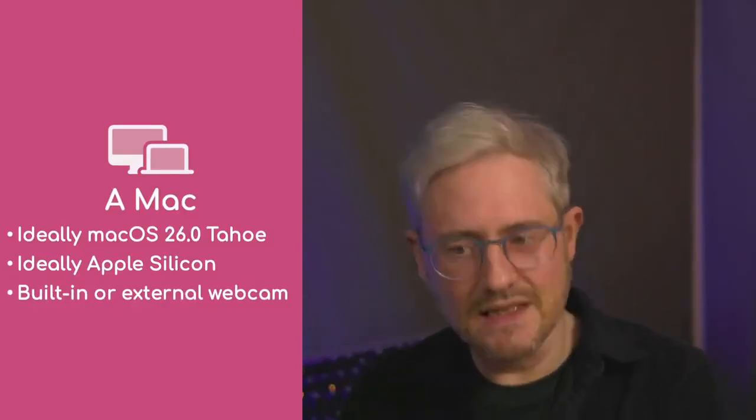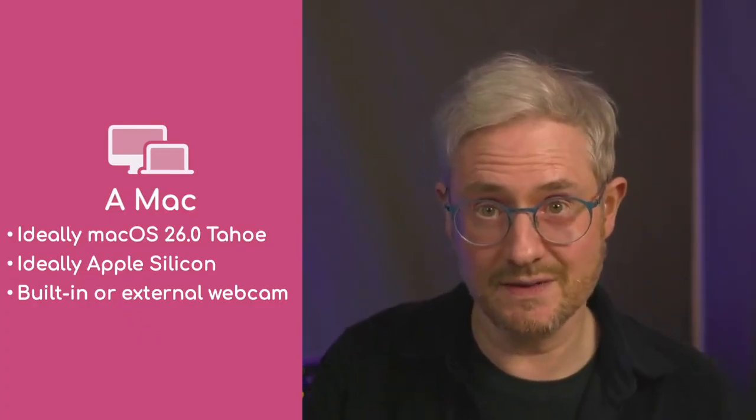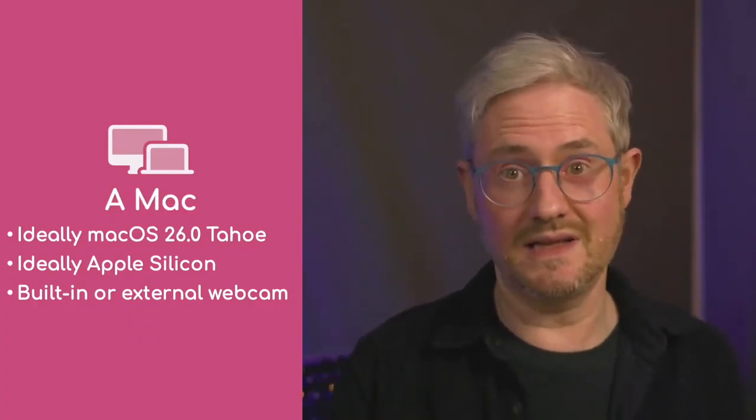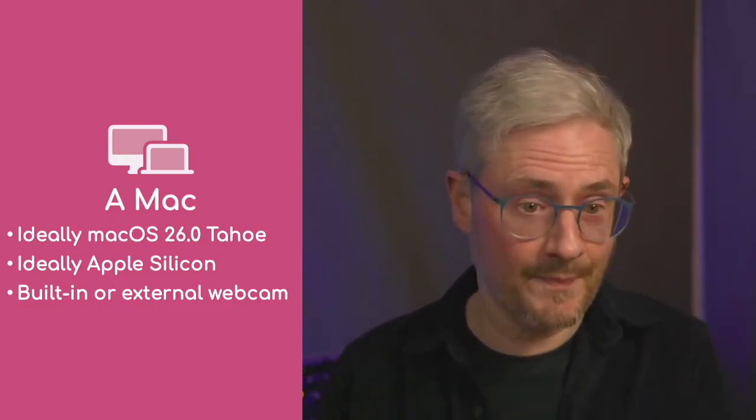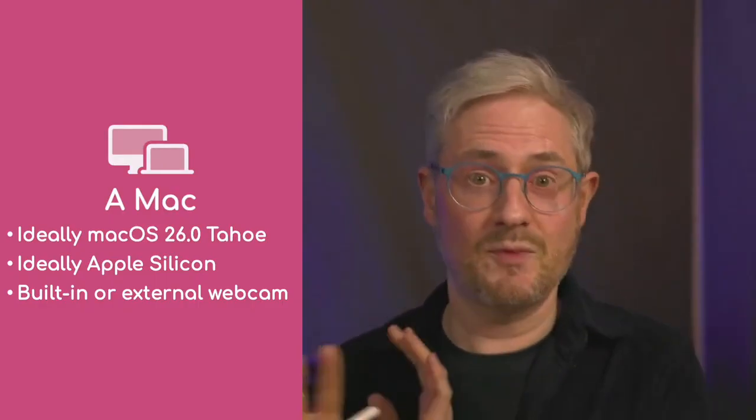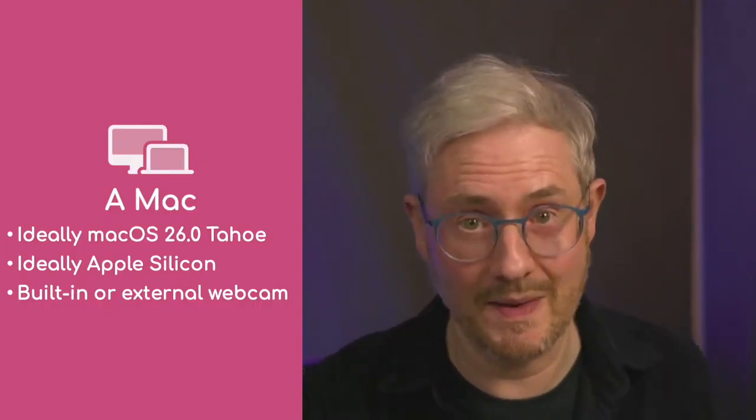Now, technically, you could use your phone as a webcam if you didn't have a laptop, and that's a possibility. But I'm going to assume you're bringing a webcam. I've got clever ways to use your phone as a webcam, but we're not going to talk about that today. I'm just going to assume you've got a webcam that you like using.